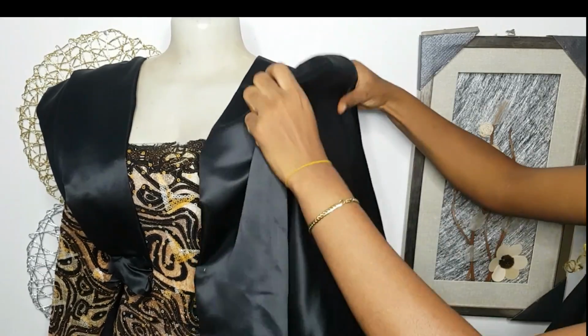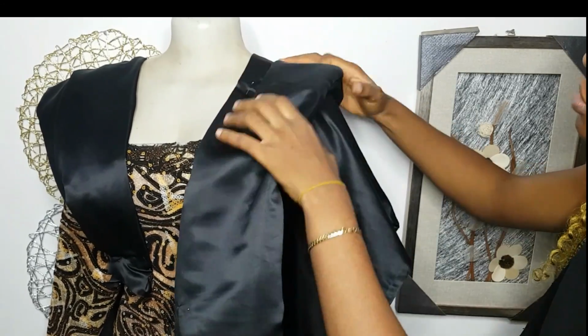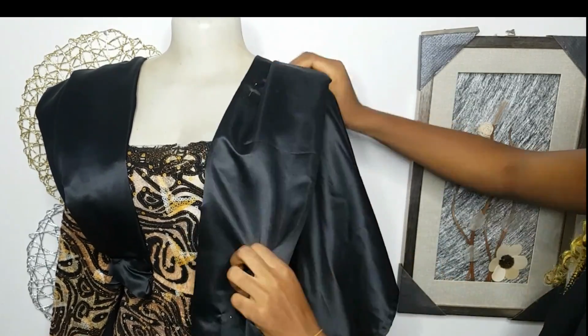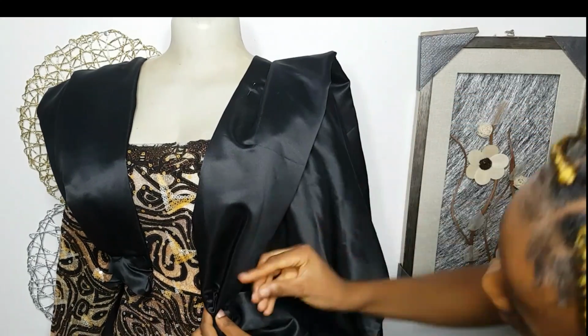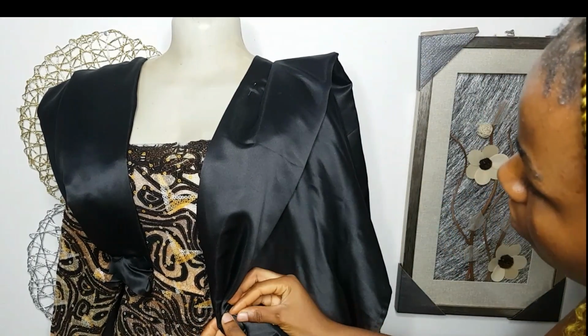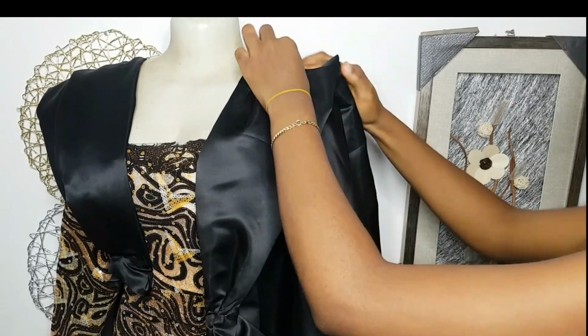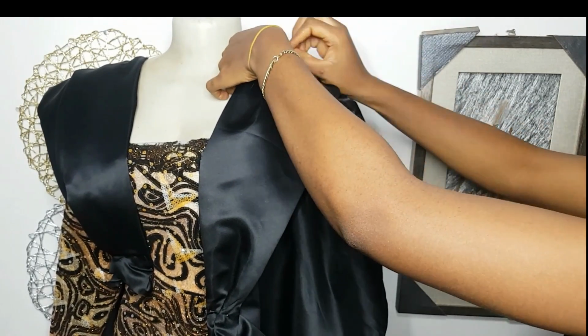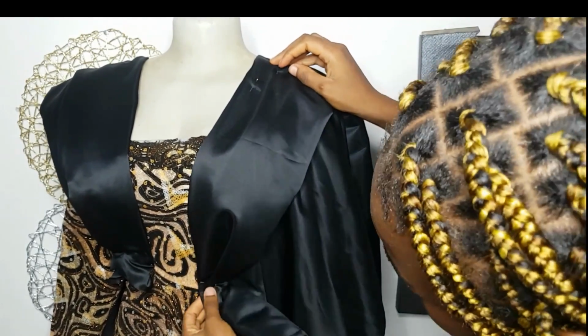Then I'll make my second fold. You can see the second fold is facing outside. It is facing the sleeve area. Then I'll pin at the shoulder.